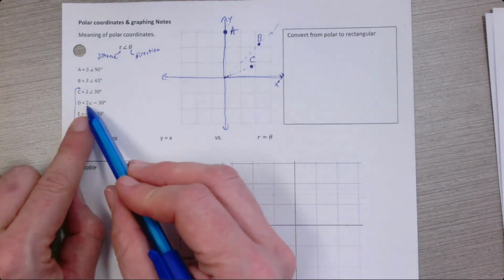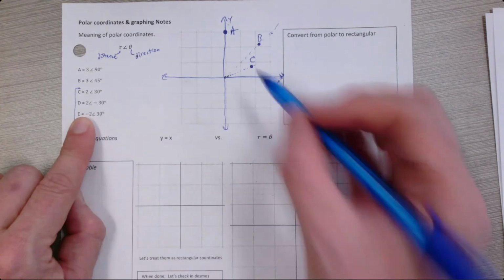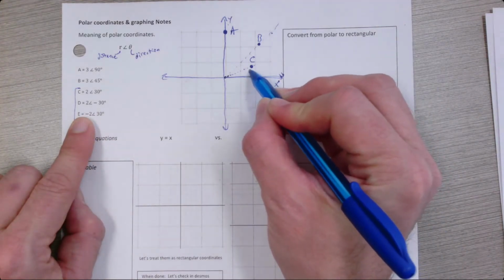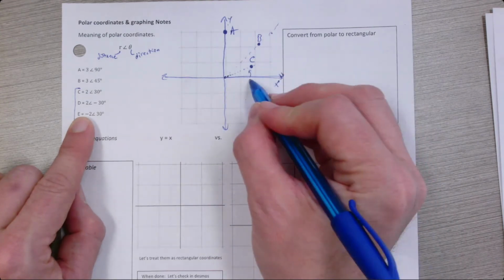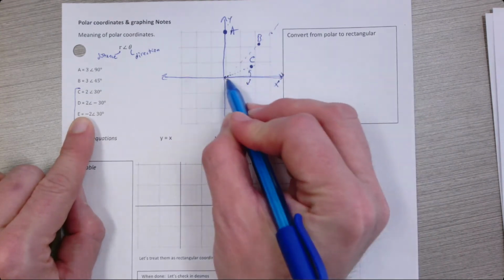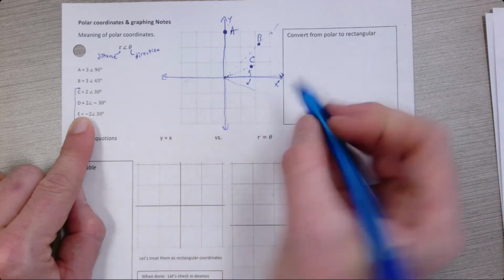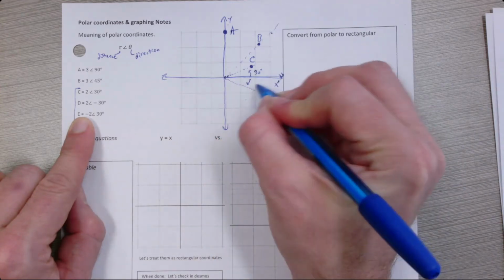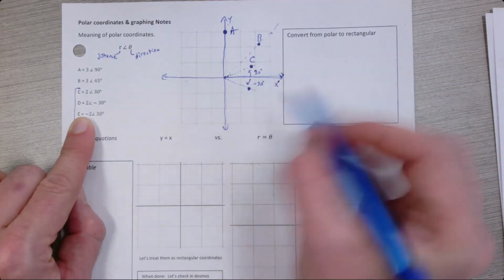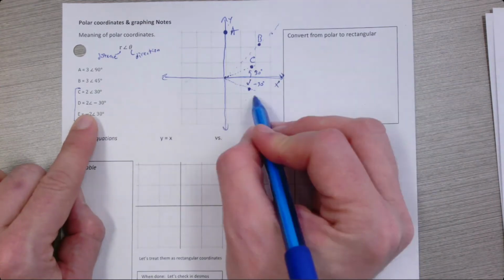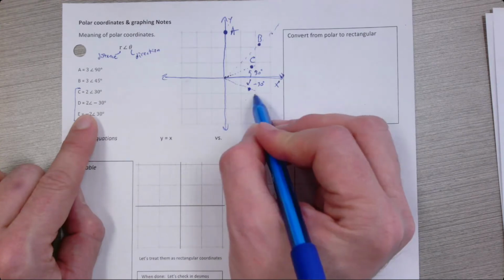If I go a distance of 2 with an angle of negative 30, remember positive angles wrap that direction, anti-clockwise. Negative angles wrap the other direction, or clockwise. So this is an angle, here let's write 30 degrees, and this will be negative 30 degrees. And so again, I'm headed a distance of 2 in that direction.